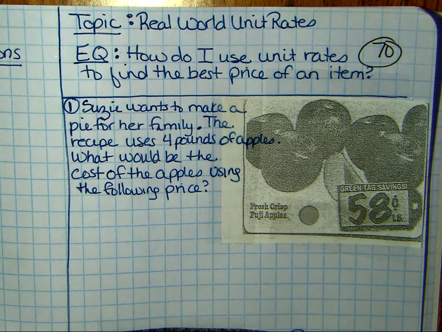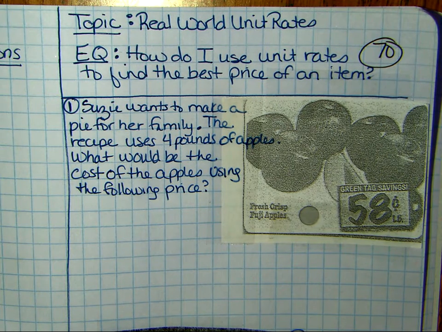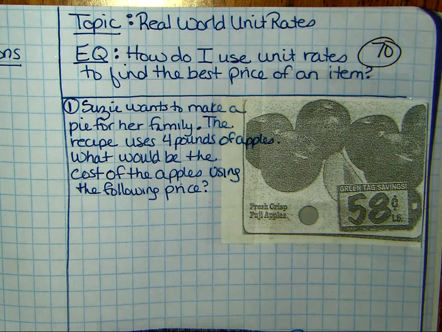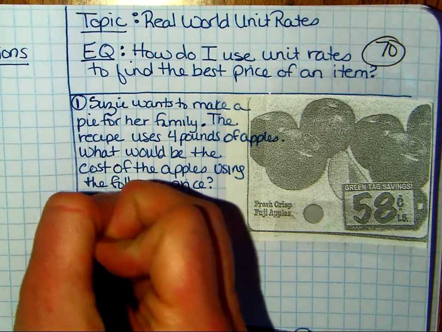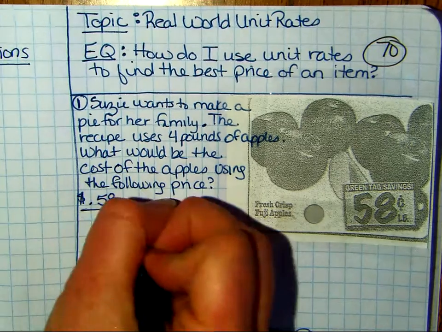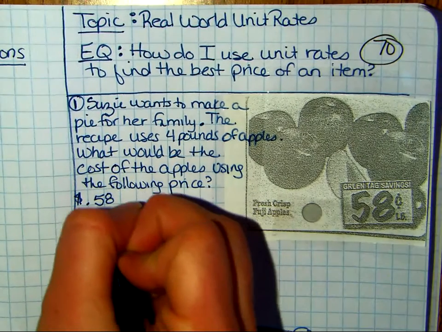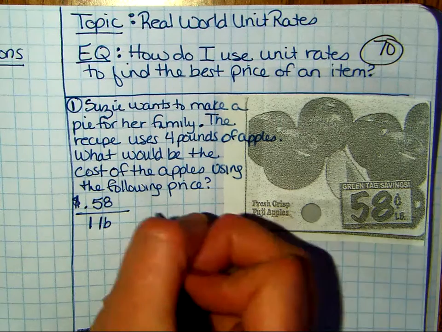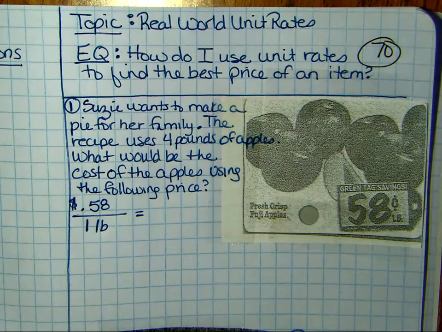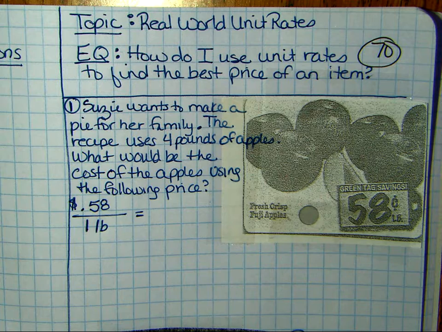The first thing we're going to do is set up a proportion using the two rates that we know. The first one is the unit rate, which is 58 cents, the cost, for 1 pound. That's the unit rate for the first part of our proportion.